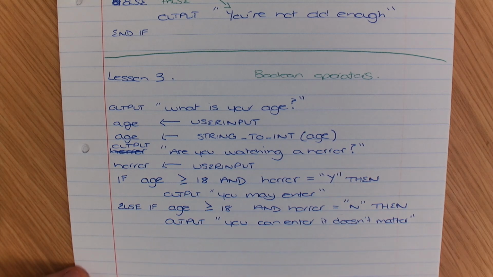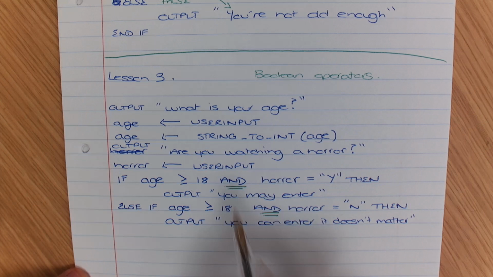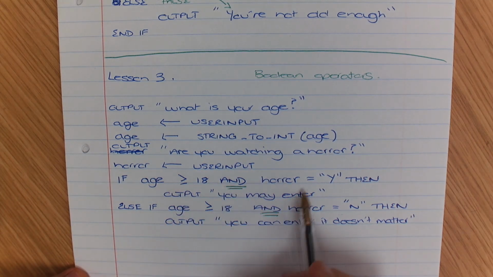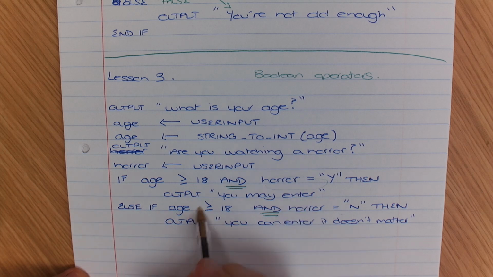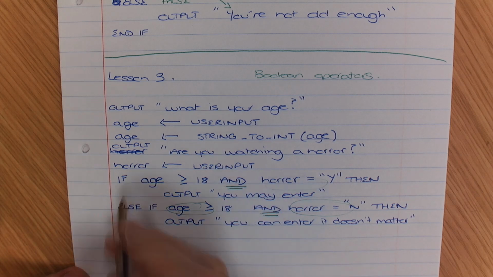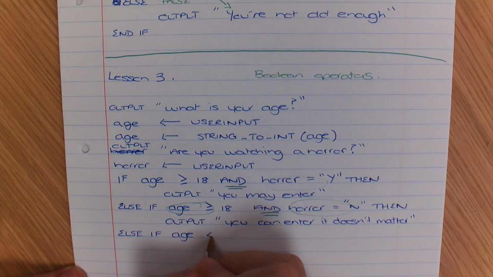Now what's happening here before I finish this is we're saying and. Now you can replace that, you can change that, you can have this is true and this is true. This is true and this is true. Alright.